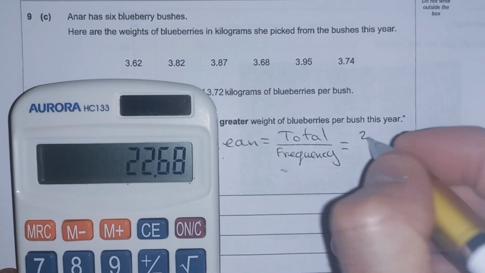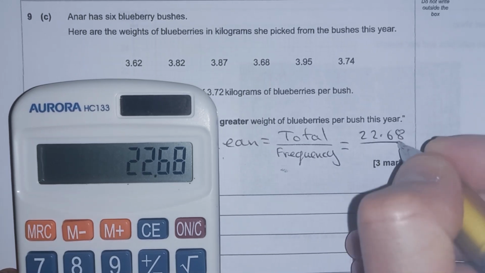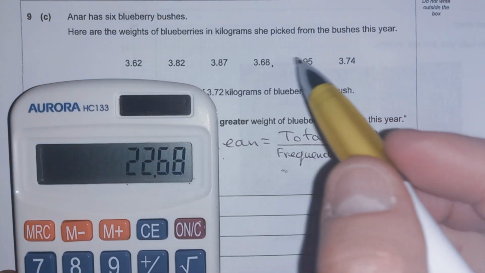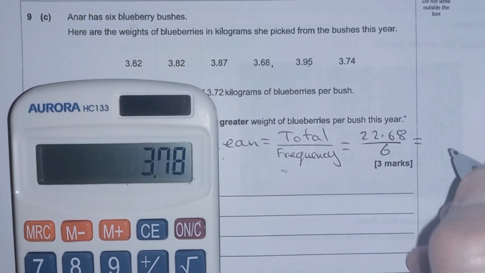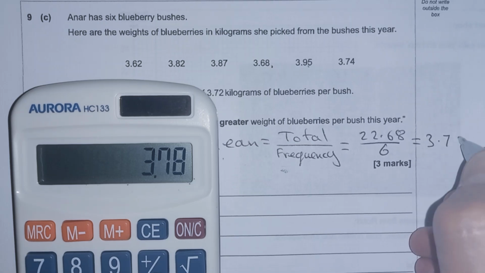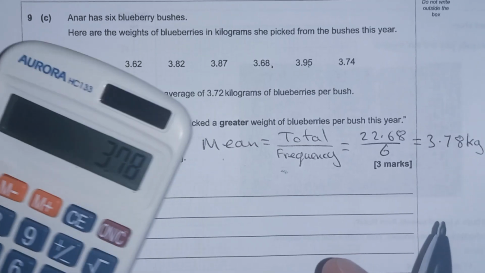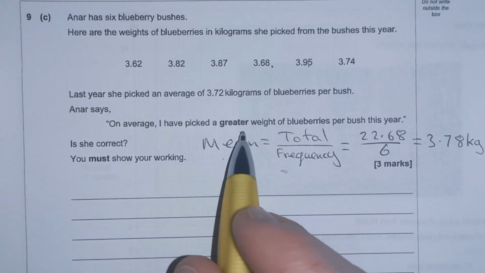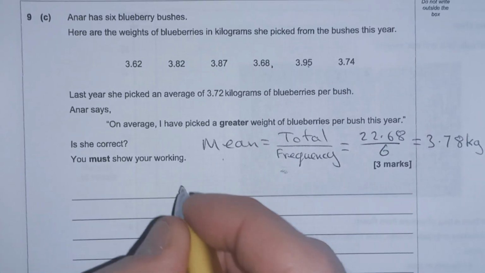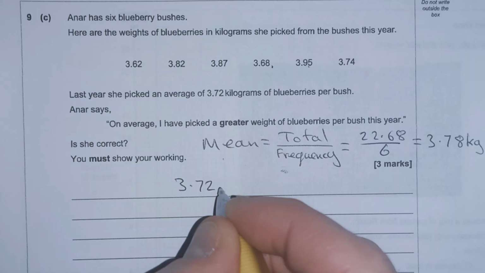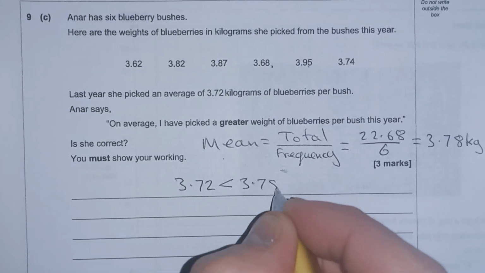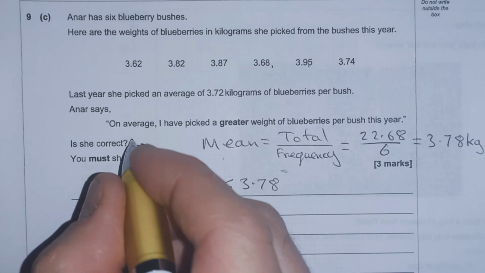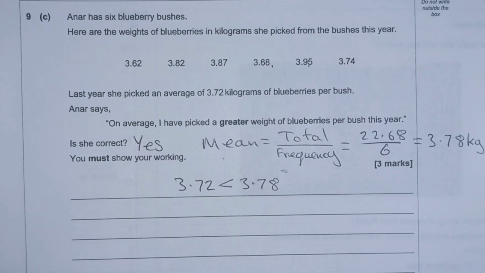We've got a total of 22.68 divided by, we've got 1, 2, 3, 4, 5, 6. So we get a mean of 3.78 kilograms. On average, I picked a greater weight this year. Well, it was 3.72, which is less than 3.78. So yes, it has gone up. Is she correct? Yes, she is.